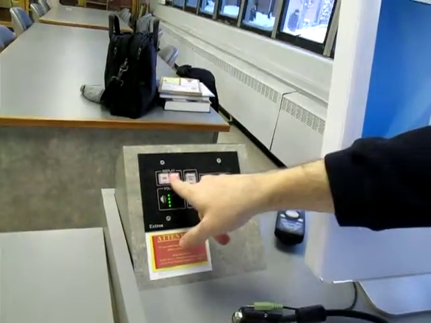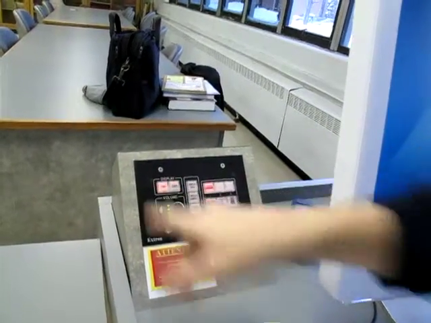Right now we have display off. I'm going to press the on button, and that's going to power up the projector for us. It takes about a minute for the projector to power up, so we'll be patient while that's happening.